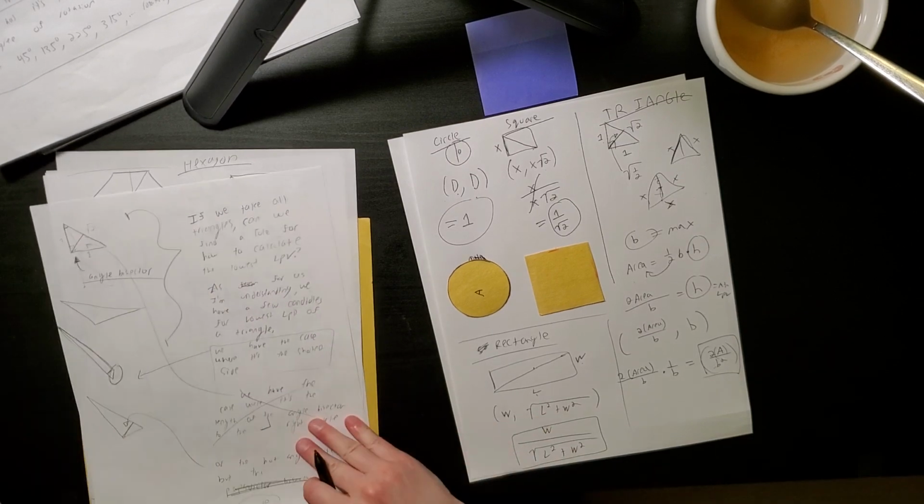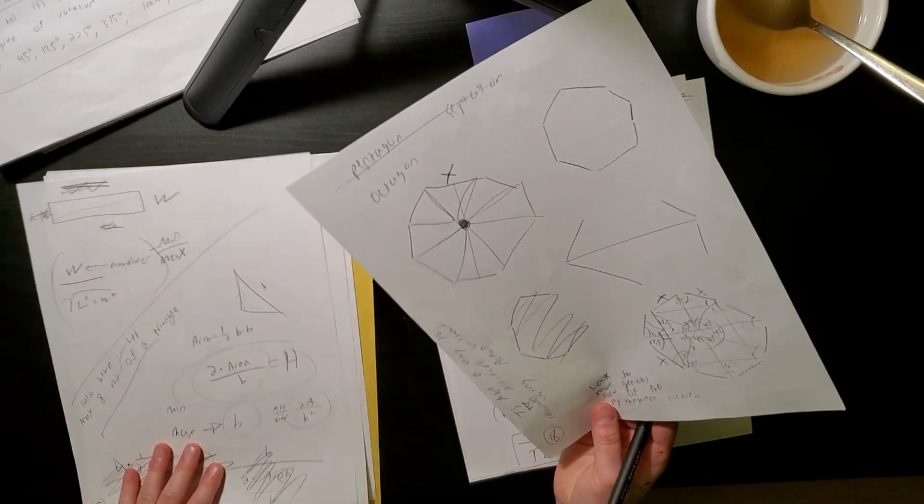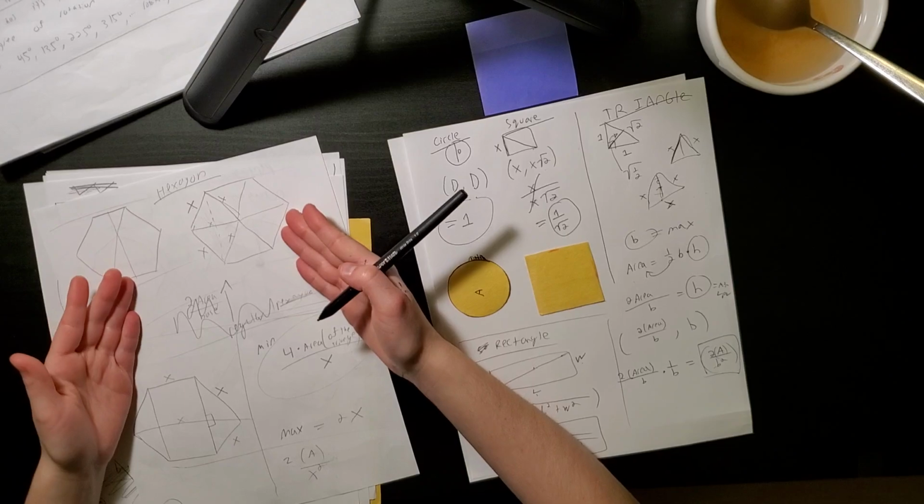Now, here is where it gets more complicated. A hexagon.